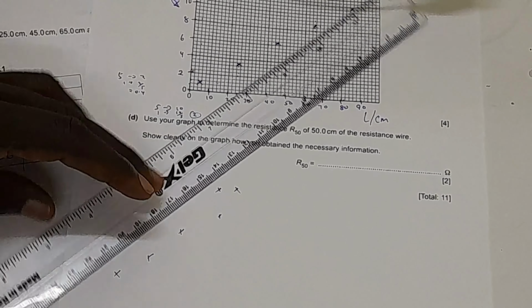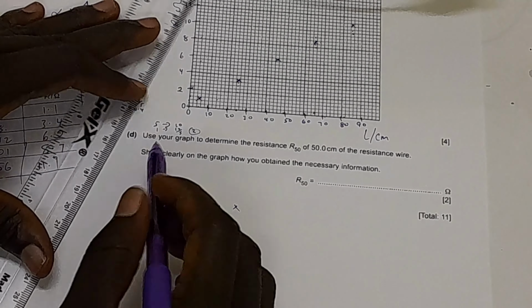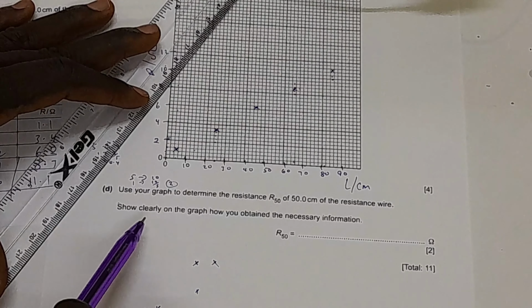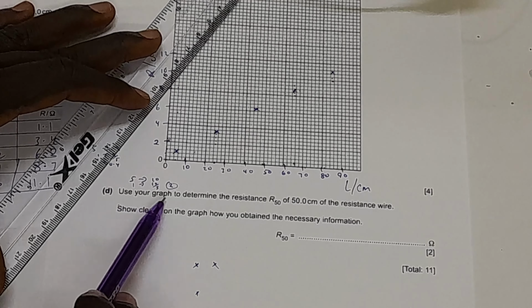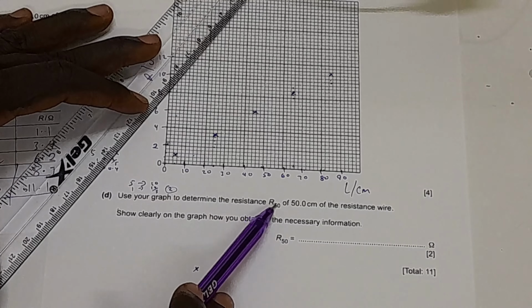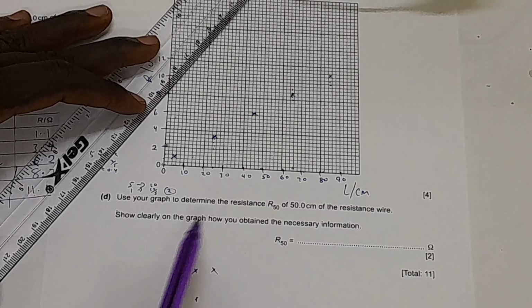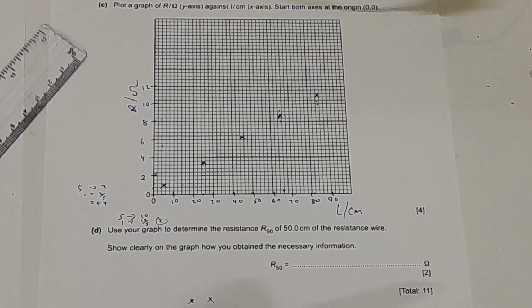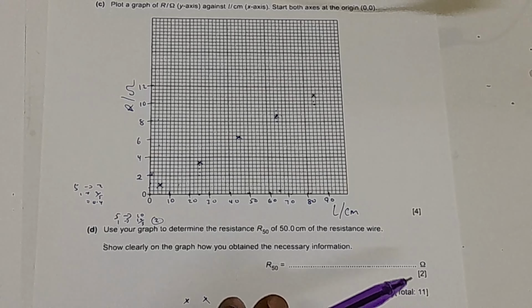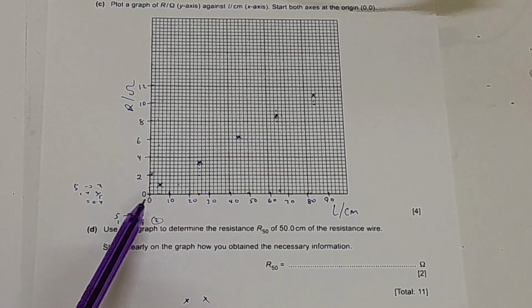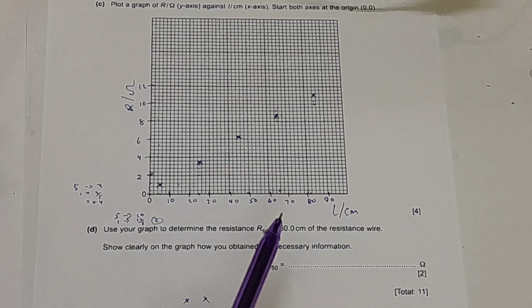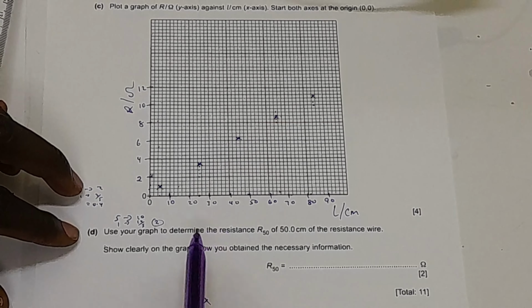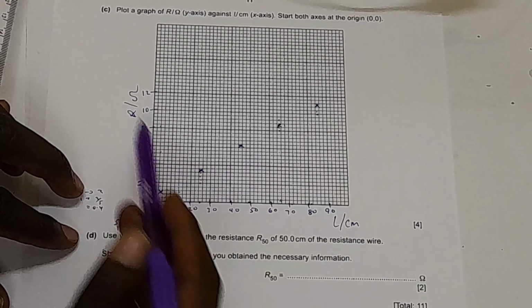When you look at something like this, always check the next question. The next question we have been asked here is to use your graph to determine the resistance R of the wire. Show clearly on the graph how you obtained your information. Being that we've been asked to draw this from 0, 0, it gives you another hint. It means probably our line should cut the y-axis.